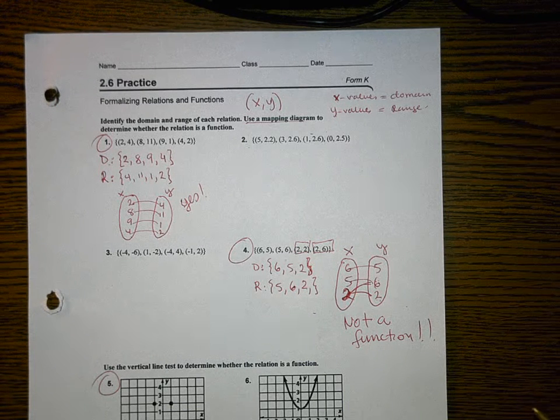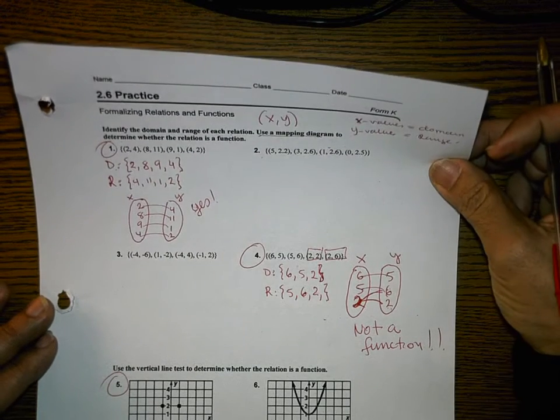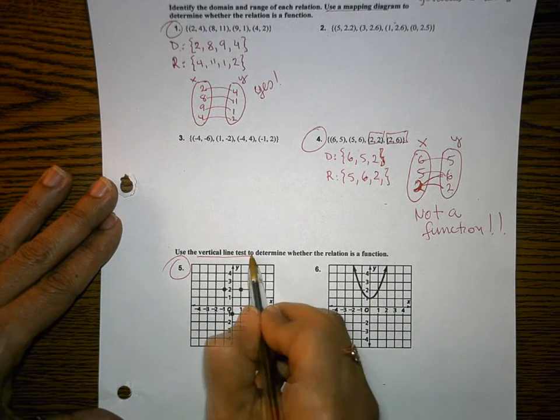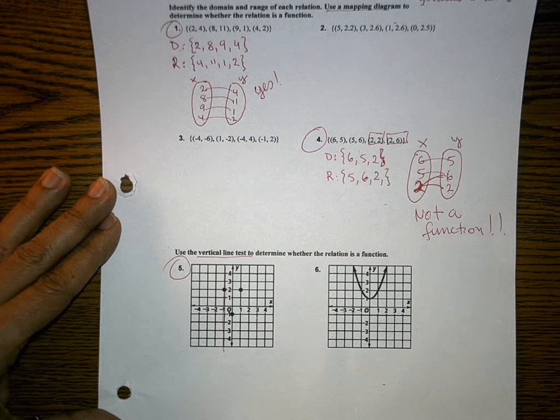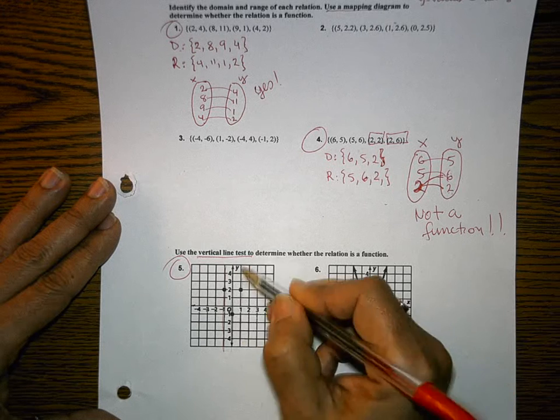And then it says, can you tell if something's a function by just looking at a graph? Well, let's take a look over here. It says, use the vertical line test. If I was to draw a vertical line right here, do I touch more than one point? No, I only touch one point. How about if I draw a vertical line here or a vertical line here?